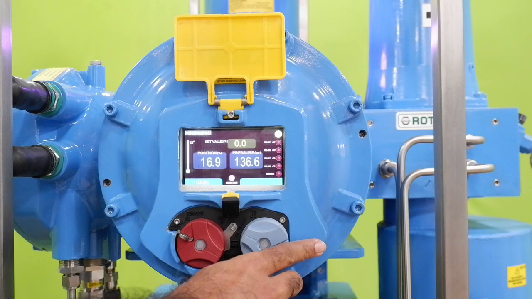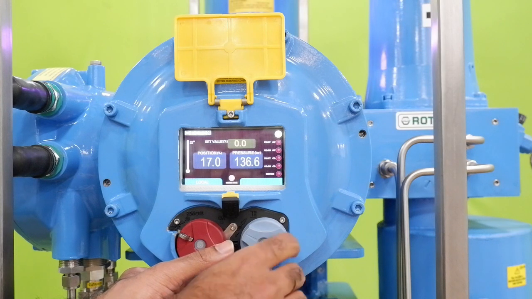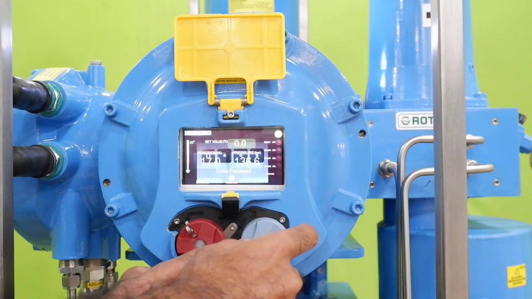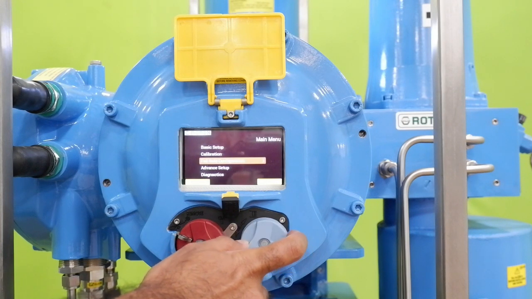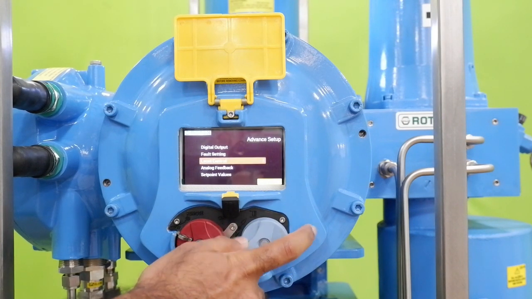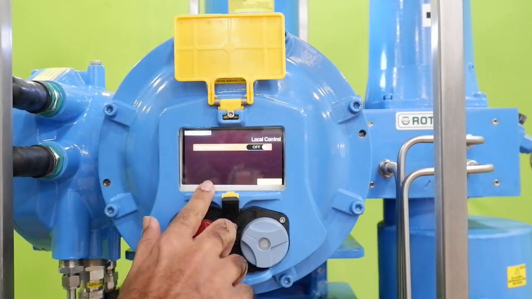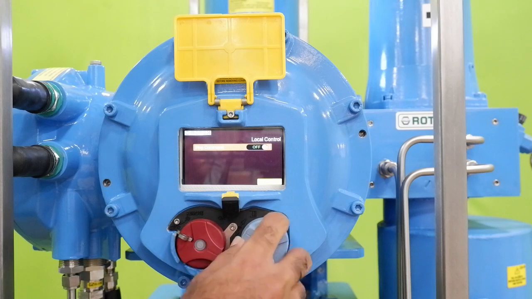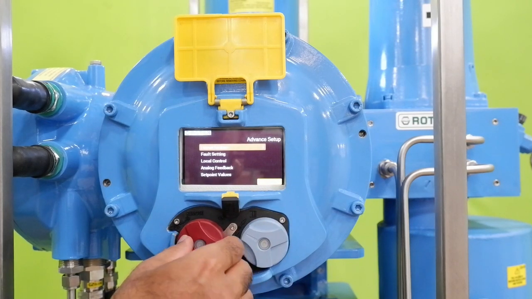Now we will see how to change the valve position by a certain percentage on local key press. For that, we will have to change the local control parameter in advanced setup. Here, and it should be set to stop command off. Then we'll come back to the home screen.